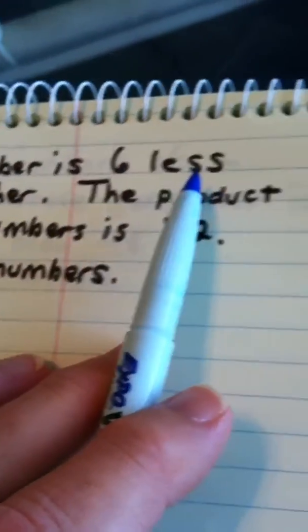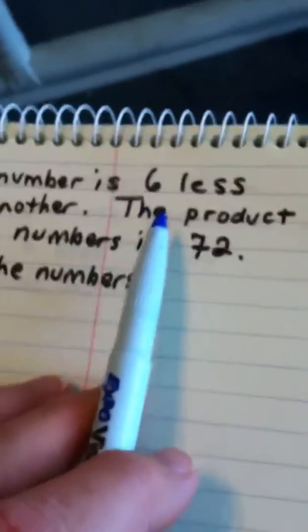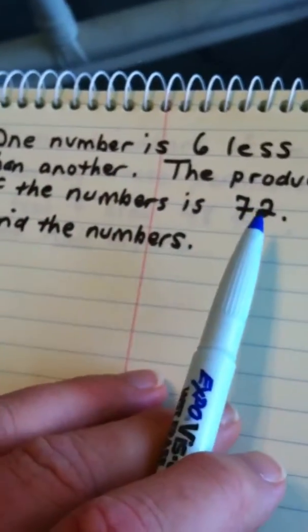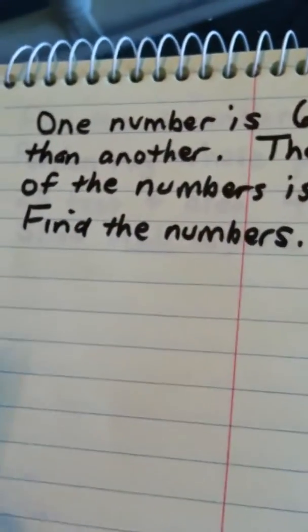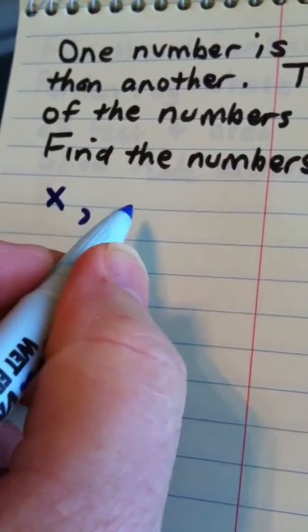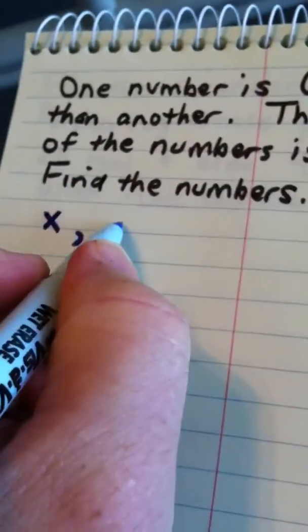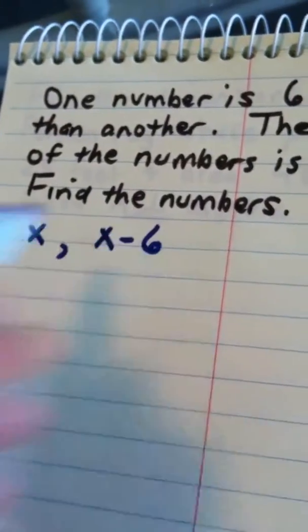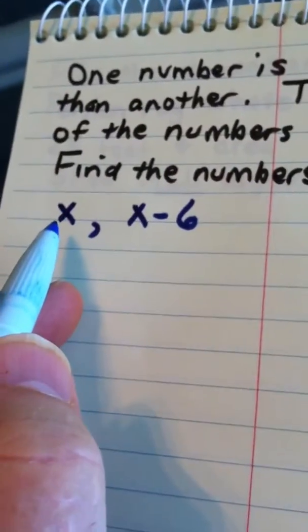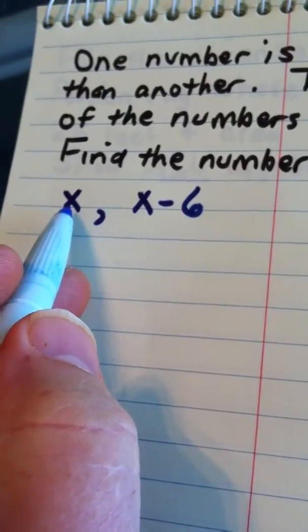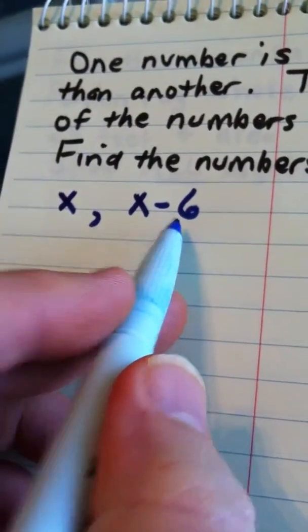One number is 6 less than another number. The product of the two numbers is 72. Find the numbers. Well, we always start with algebra, with writing down what the variables mean, so x would be my first number. If the next number is 6 less than the first one, that would be x minus 6. So the two things I'm looking for: x is the first number, x minus 6 is the second number.